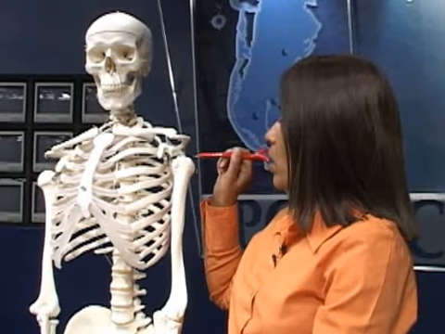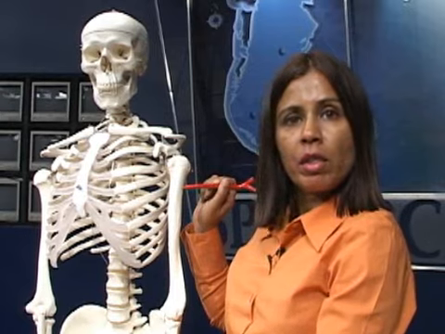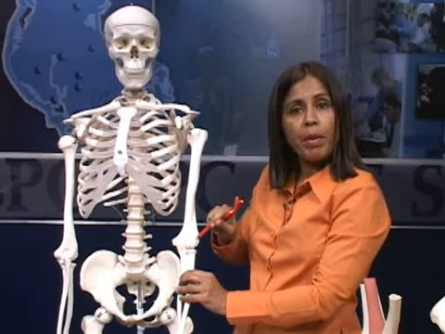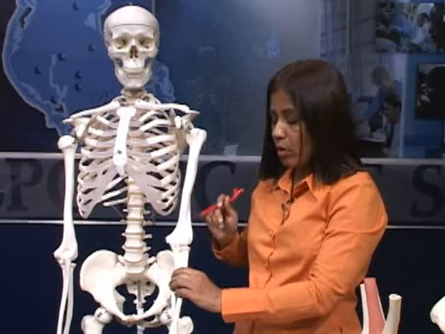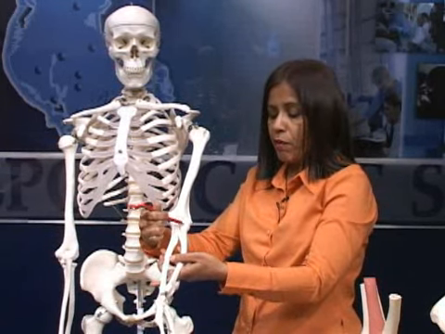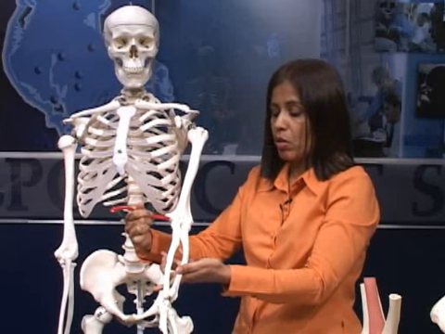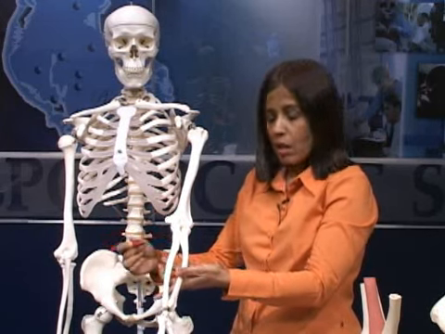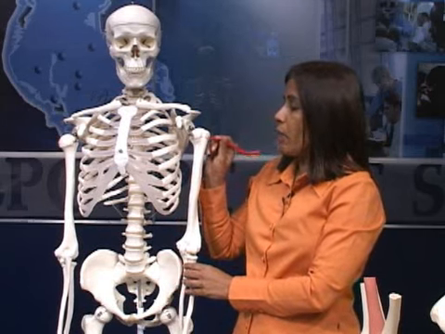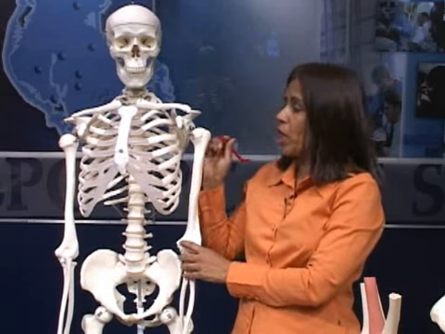The second type of joint is the cartilaginous joint, and here we have the primary cartilaginous joint, which is between the epiphysis and the diaphysis, between the lower epiphysis and the diaphysis again of the humerus, again between the epiphysis and diaphysis of the radius, or the epiphysis and diaphysis of the ulna, and the same holds true for the lower limb bones. So these are primary cartilaginous joints, and there is a bit of hyaline cartilage which intervenes between the epiphysis and the diaphysis.